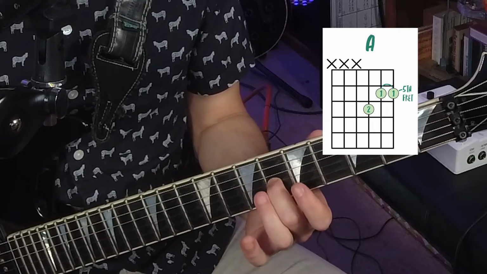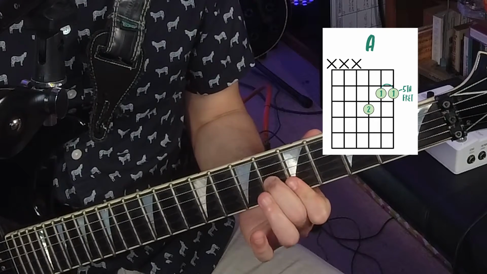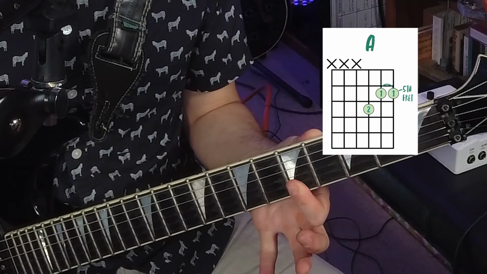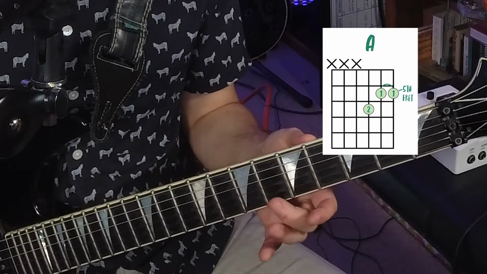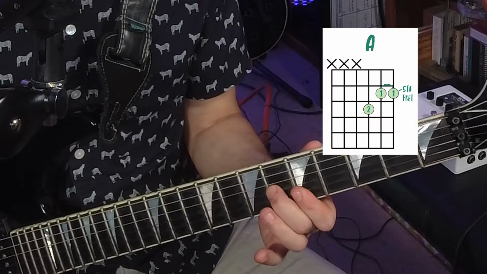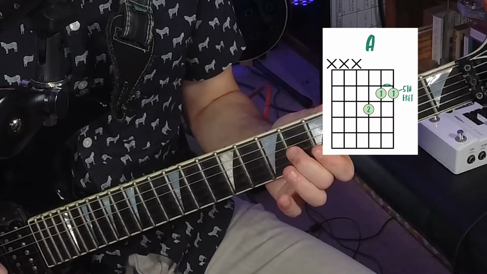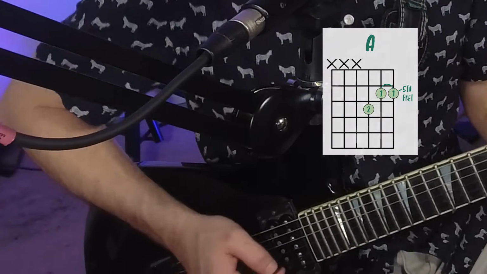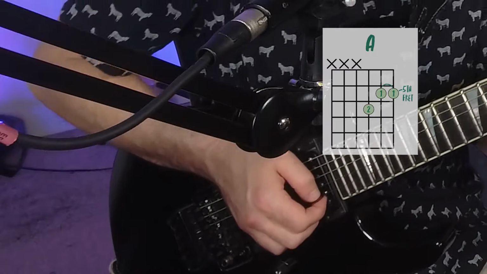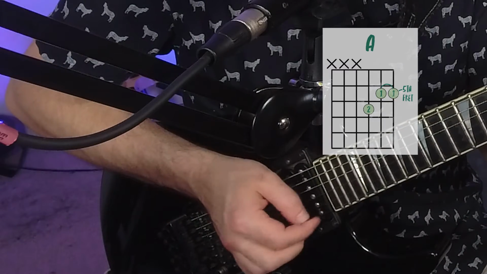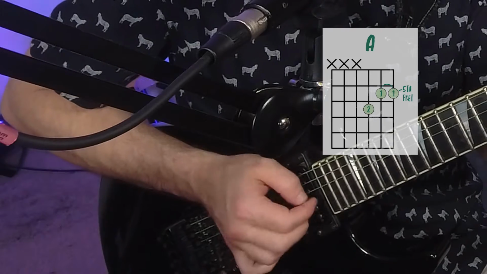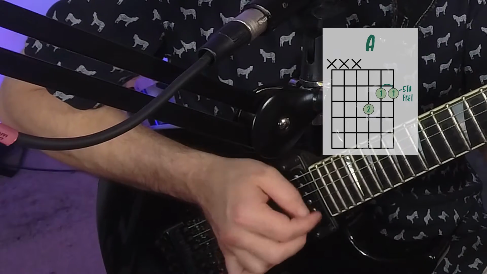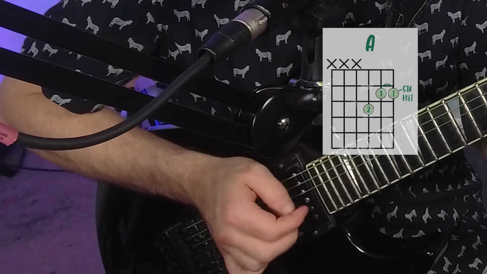If you want, you could start there and then get the other finger in place, or you could start with the bar finger, the first finger, and then reach the other over. But make sure you're not touching the string here, or you'll get a muted sound in the middle. One way you can test that is with the picking hand, pick the strings one at a time and see if it's clean. Sometimes it might be muffled or muted like that.